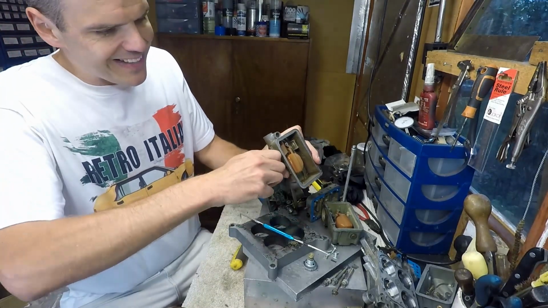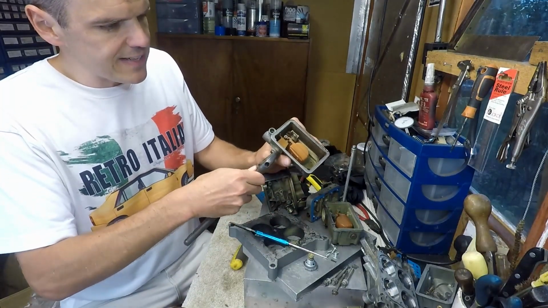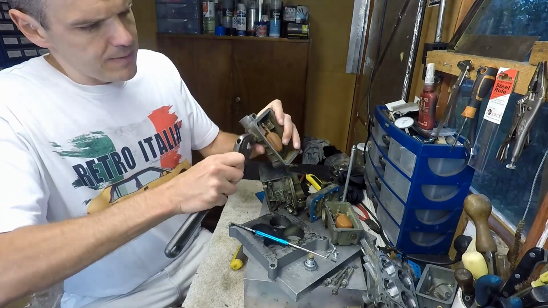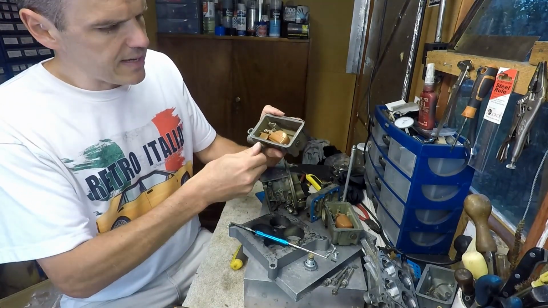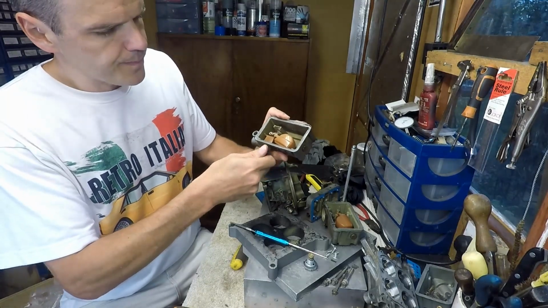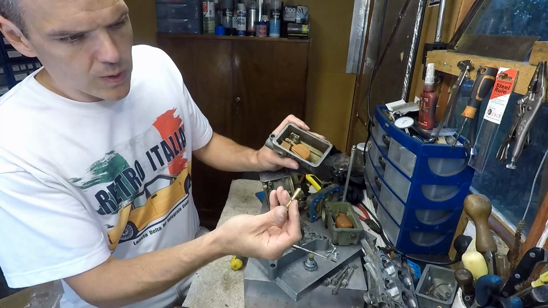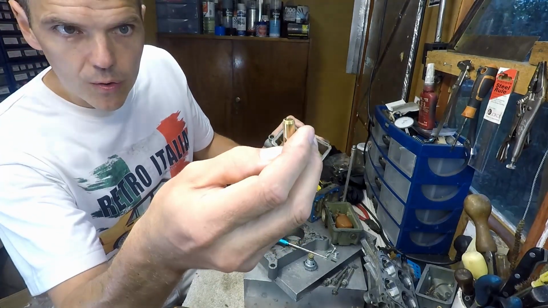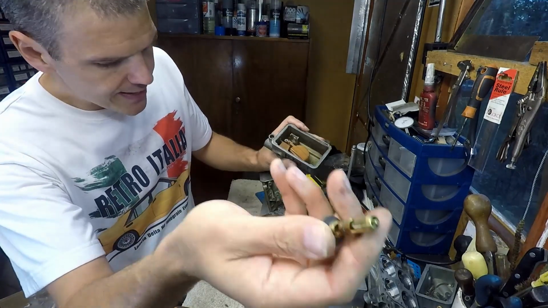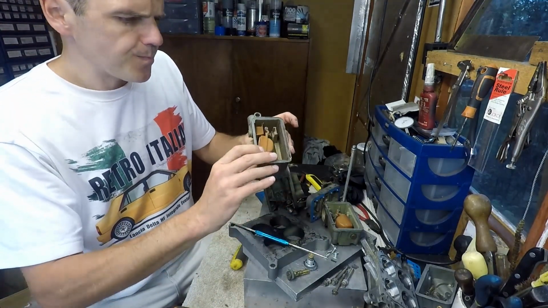But I would hazard a guess that if I take this needle and seat assembly out, it will be more or less okay. So let's try and do that now. Yeah, you see. What you're checking here is the integrity of this O-ring that I'm showing you there. So I think in this case we're okay.